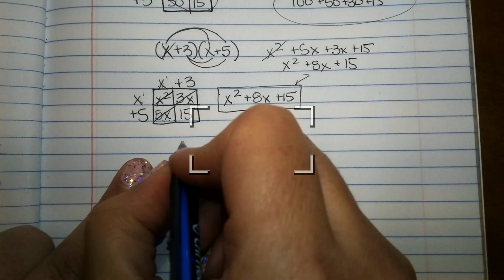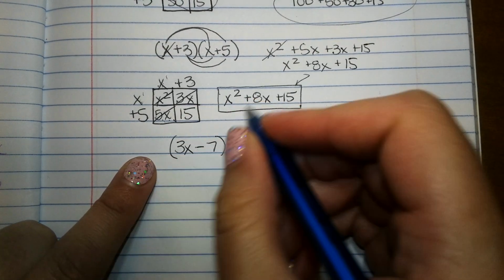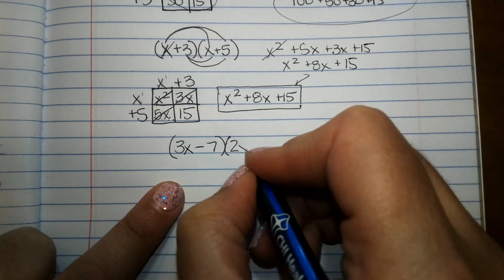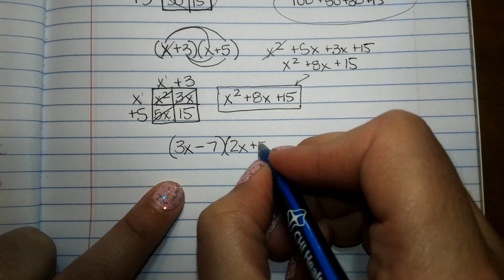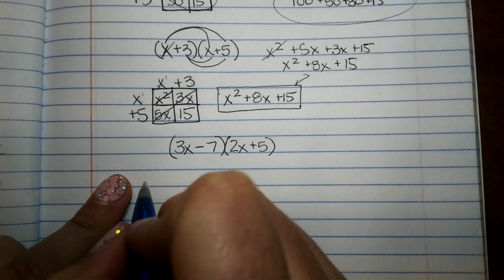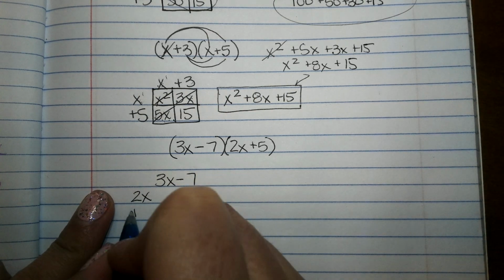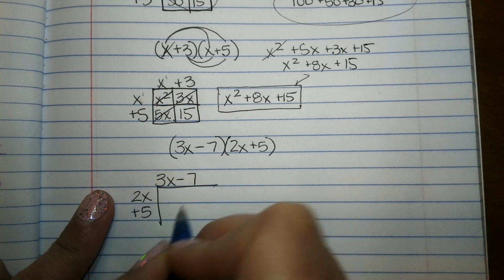Okay, so now let's take 3x minus 7 times 2x plus 5. Okay, I'm going to do the box method. 3x minus 7 times 2x plus 5.